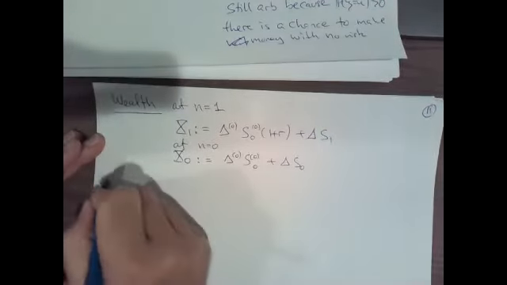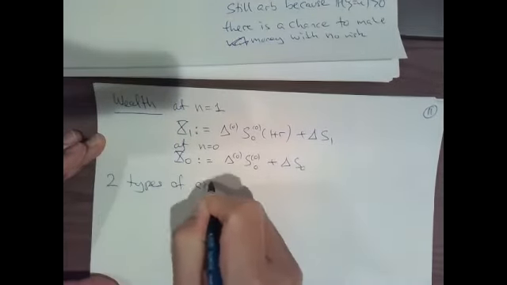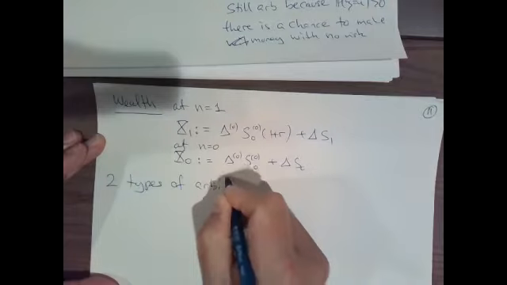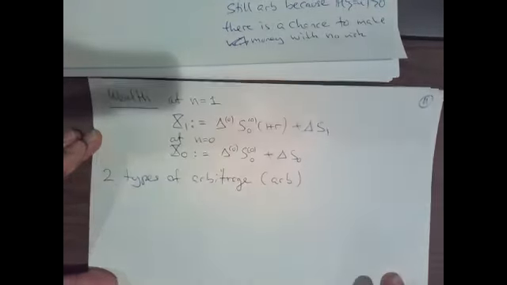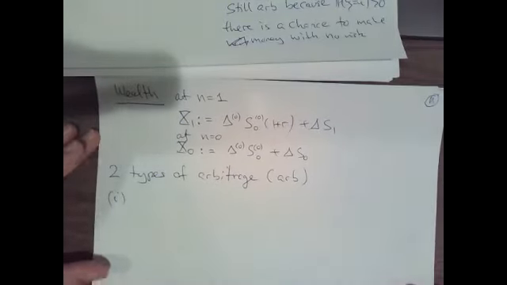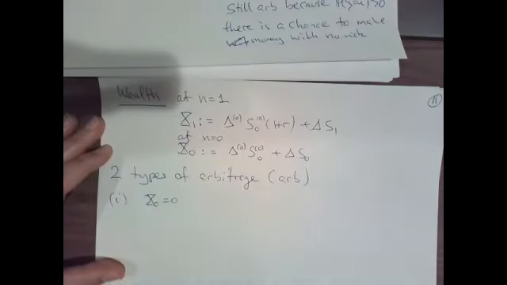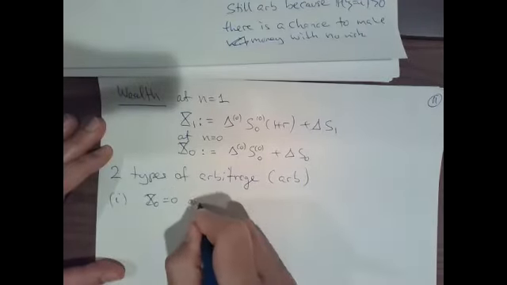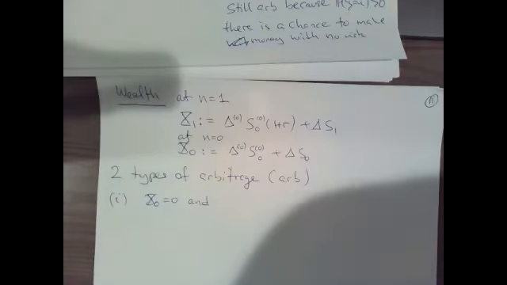Right, so there are two types of arbitrage. This is also just called arb. Type 1 says you start out with nothing. Just make sure I didn't switch these around.